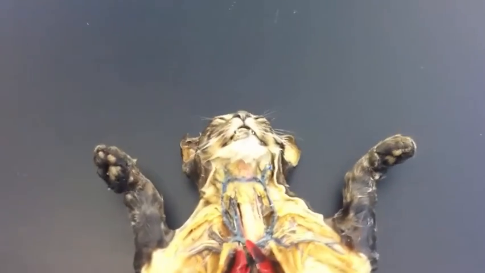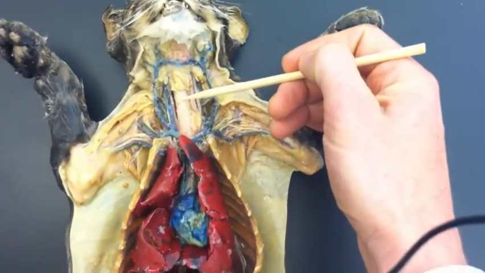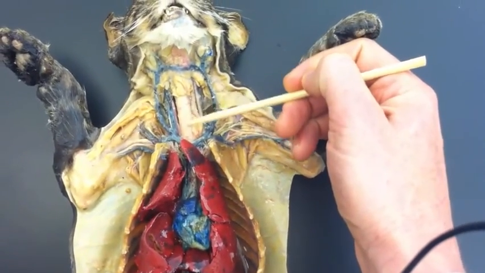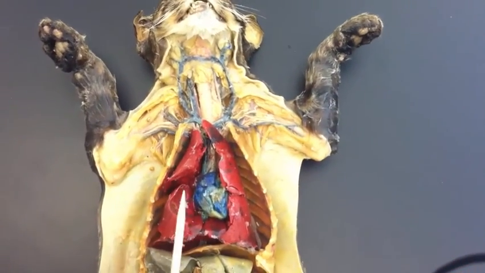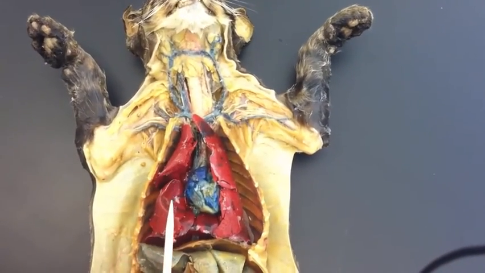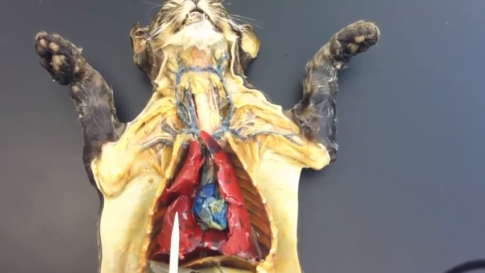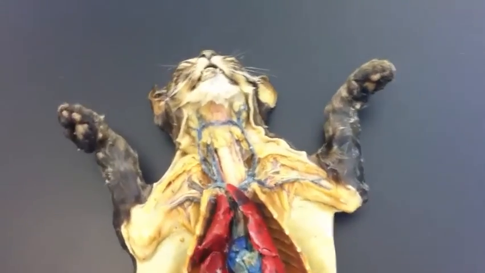Let's play with the cat as the last thing we do here. Name the organ that we find here. Correct answer is trachea. And how about this organ? That is the right lung.